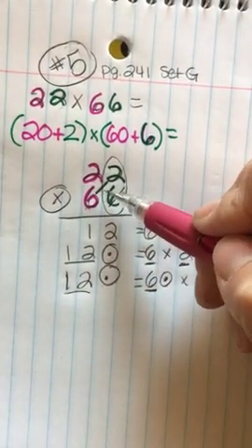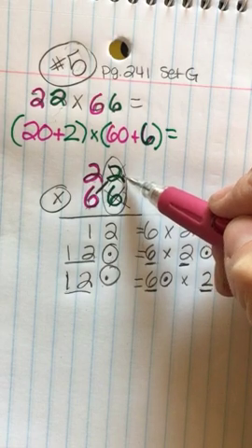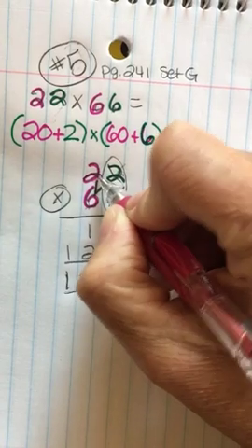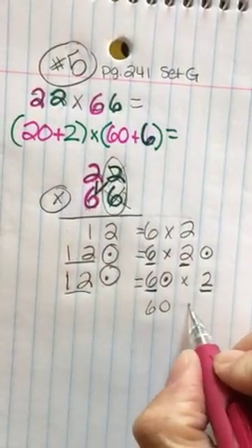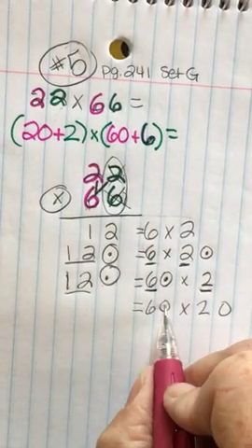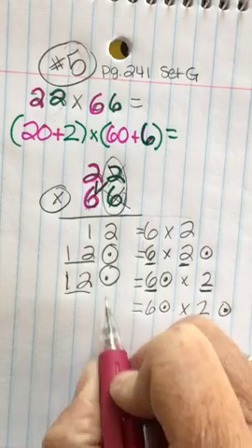Then I am done with this one. I can cross those 2 ones out, and I am going to multiply 60 times 20. So my next one is 60 times 20. Now, I need to hold both of these place values for these tens numbers first.